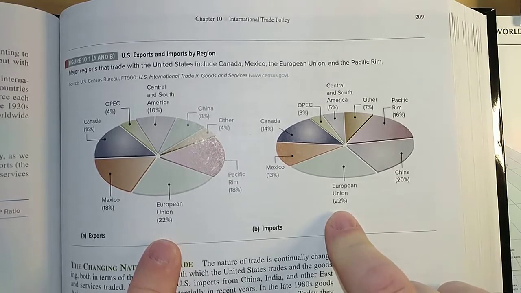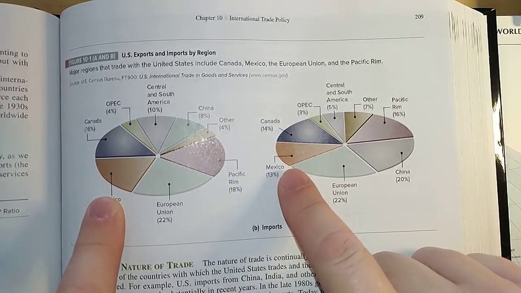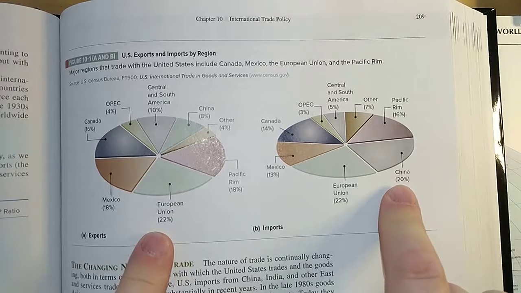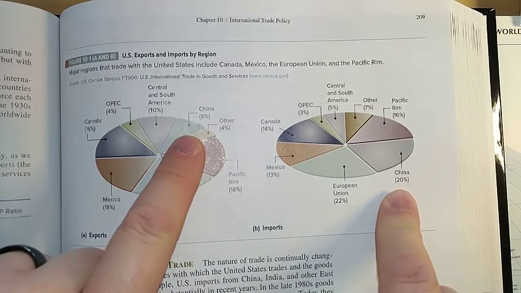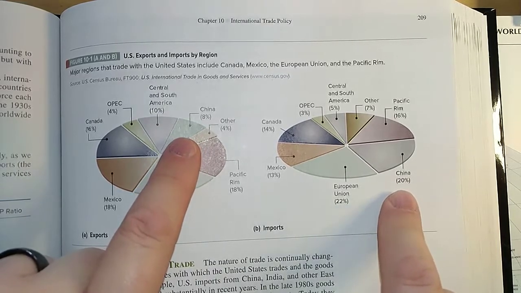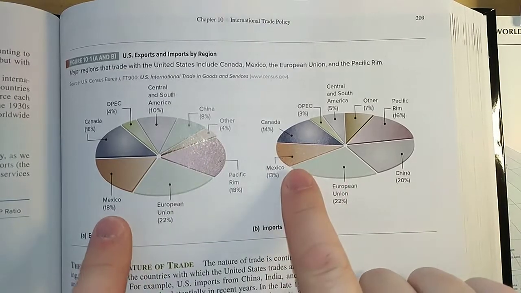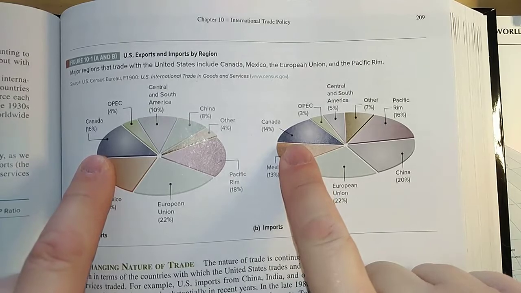Not surprisingly, our biggest trading partners are Canada and Mexico, okay, our closest neighbors. They have very, very recently been eclipsed by China. Okay, but the thing is with China, it's heavily tilted towards imports. Their exports are much smaller. So you have to compare both of them. So is 20% and 8%, how does that compare to 13 and 18%? Or how does that compare to 14 and 16%?